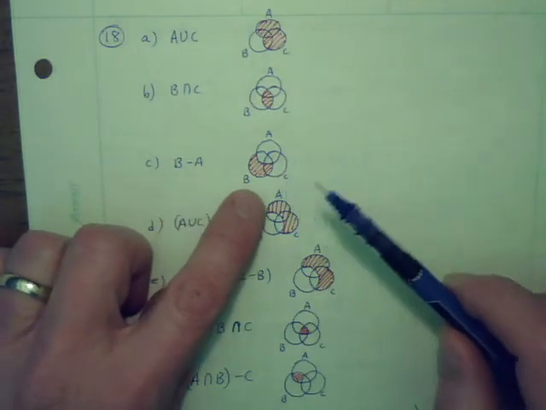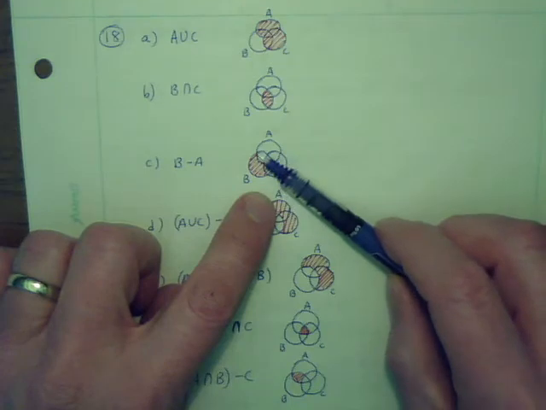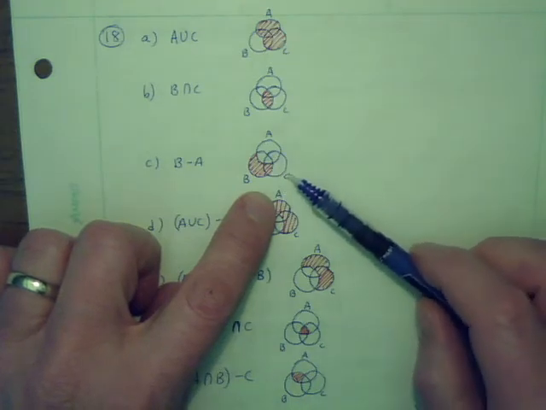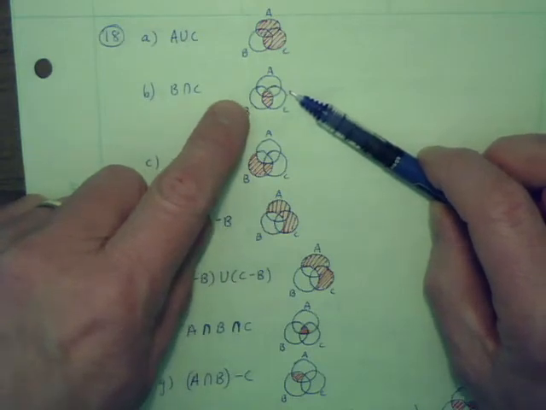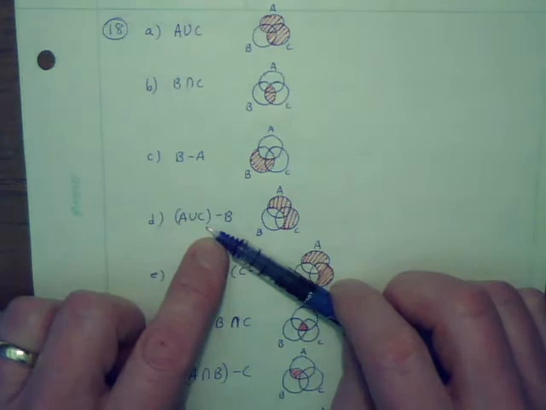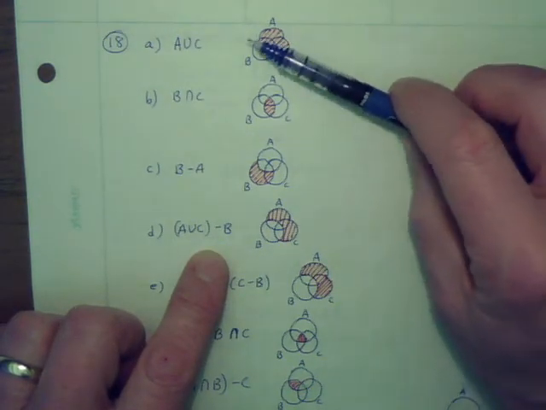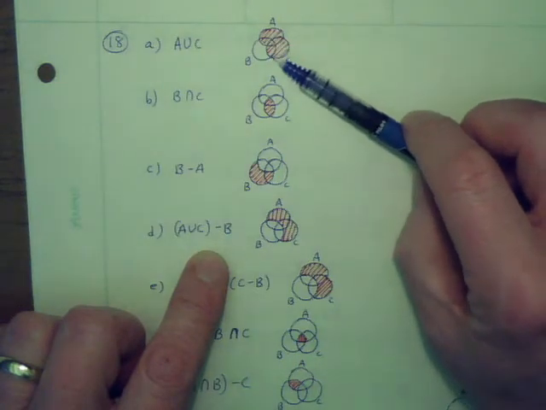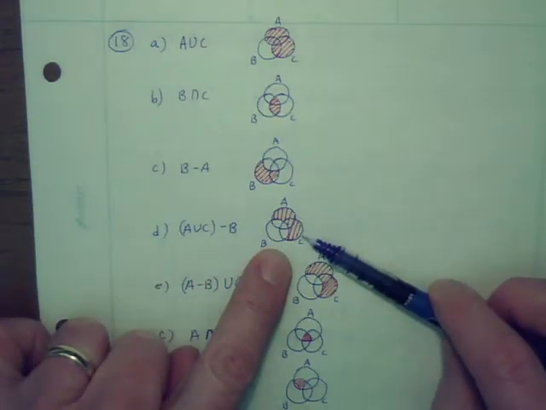B minus A, here's B, where I've subtracted out the part where A cuts into B. And we're totally ignoring C in this one. In the one up here, we're totally ignoring A. Okay, here's A union C minus B. We had A union C up here, and if we subtract out B, we're going to cut out the part right here like this. So here's A union C minus B.